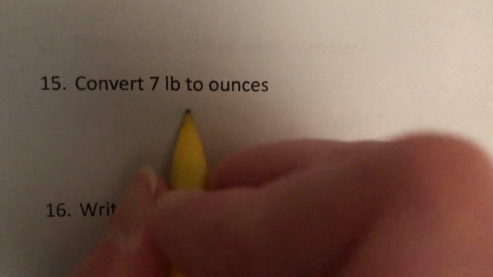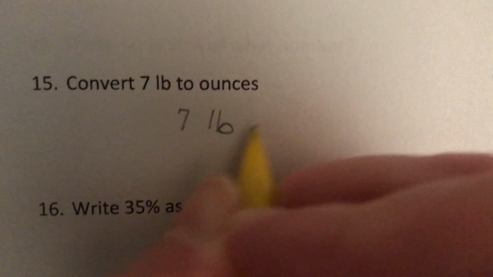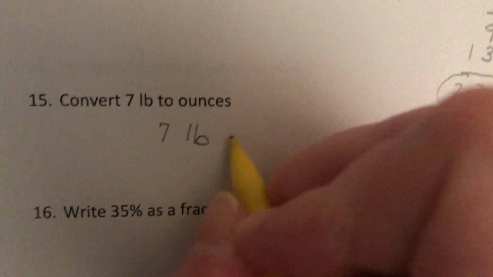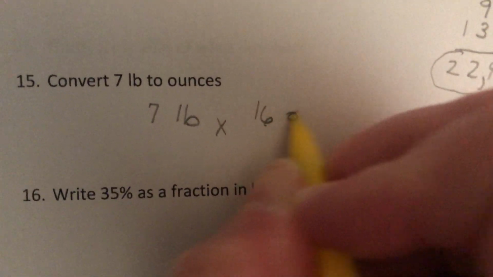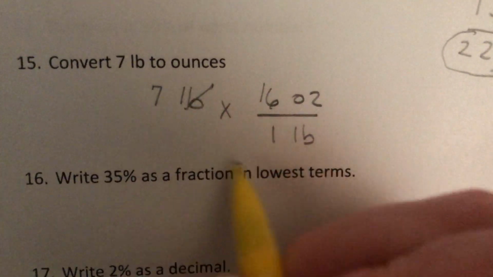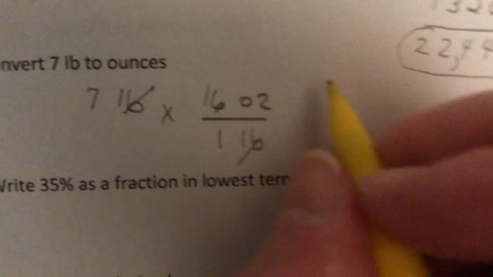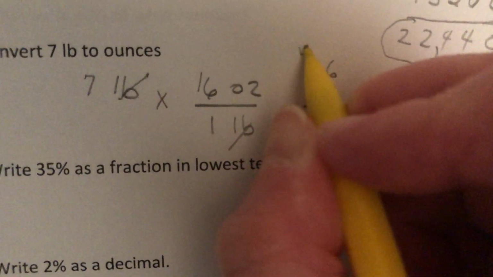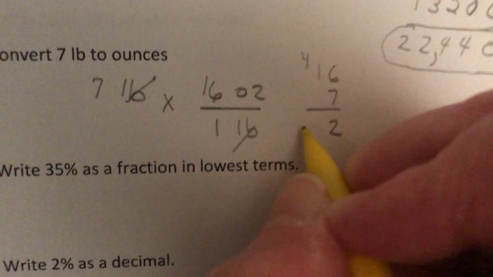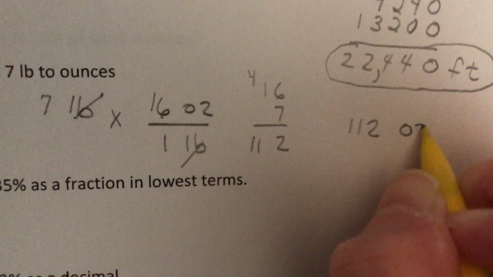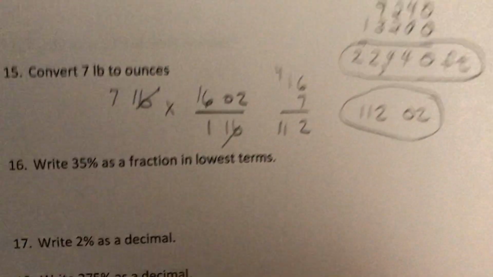Convert 7 pounds into ounces. There are 16 ounces in a pound. So that's what I'm going to set up. 16 ounces in 1 pound. And then that tells me I need to multiply. 7 times 16. So 6 times 7 is 42. 7 plus 4 is 11. 112 ounces. Making sure to label.